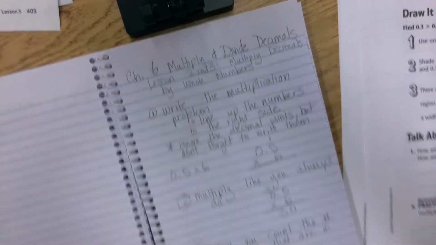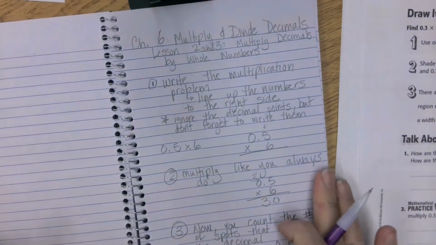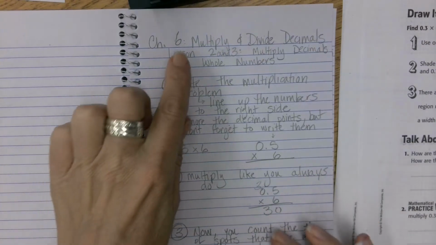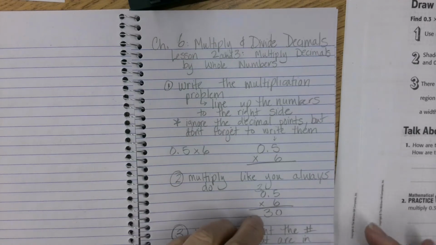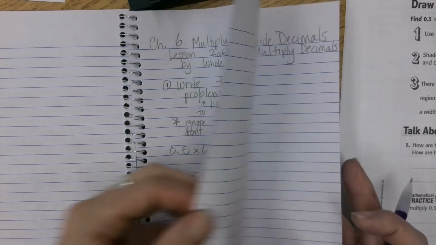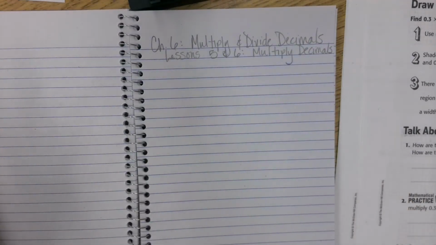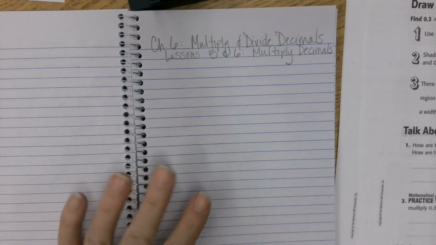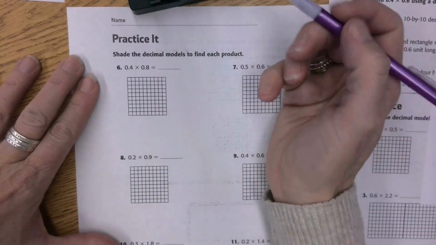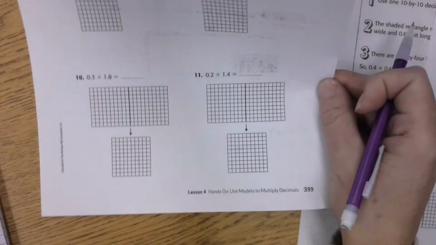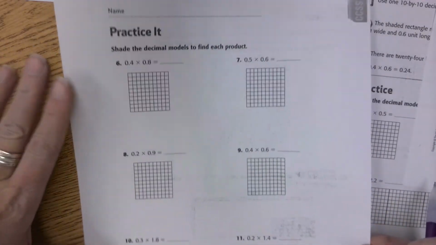Okay, welcome back to multiplying decimals. Yesterday, a lot of you noticed that I made a mistake. Instead of chapter 6, I had written 3. So change that to chapter 6 if you didn't already. Today, we're doing lessons 5 and 6. Again, like yesterday, I'm going to show you in the model, and then you're going to do it on your own, without models. If you're interested in doing this with me, it's on page 399.